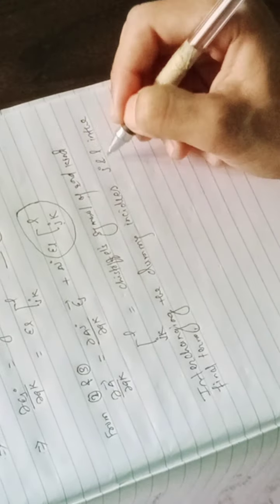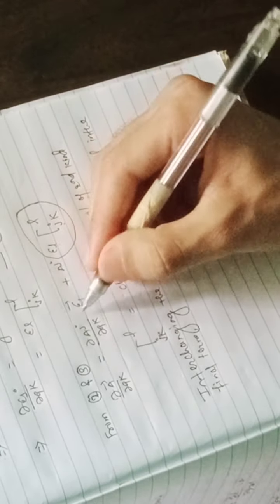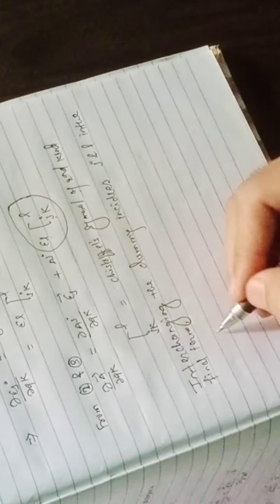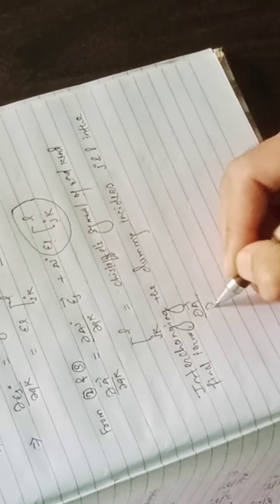If we put l equals j, ej will be common there. That's why we interchange the variable.